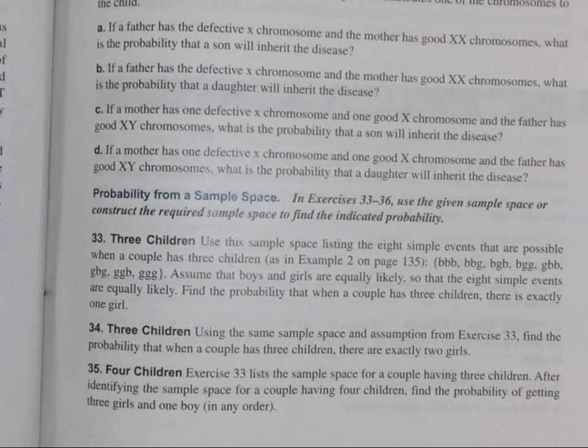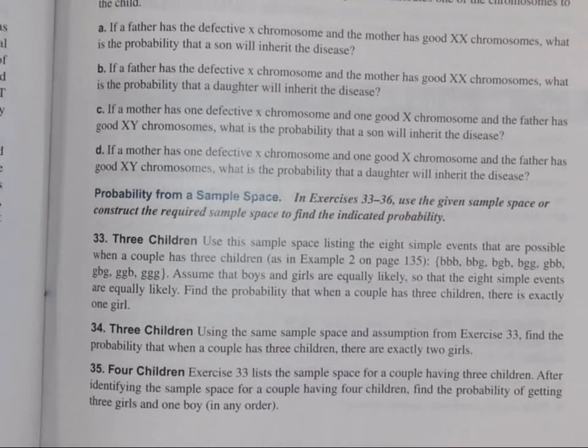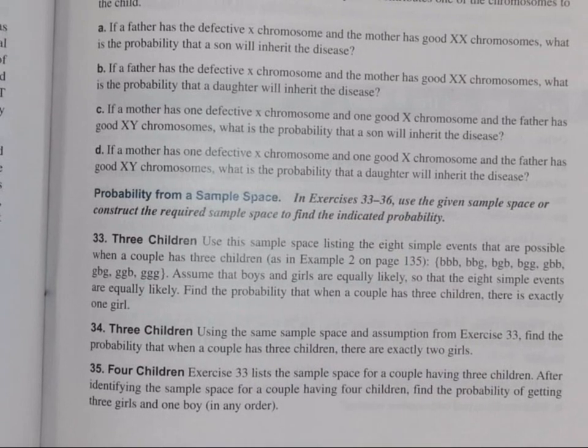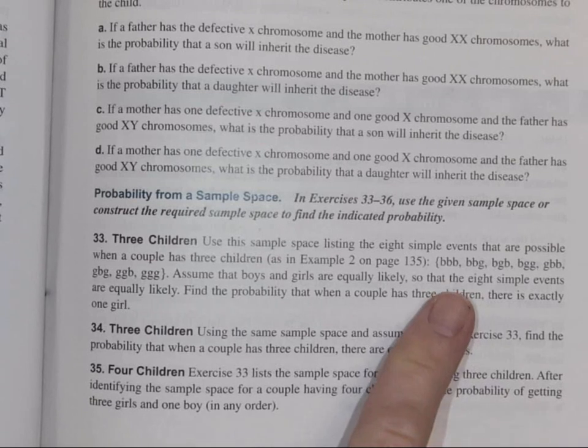All right, so 33. It says, in these exercises, use the given sample space or construct the required sample space to find the indicated probabilities. So in number 33, it says, use the sample space listing the 8 simple events that are possible when a couple has 3 children. So they actually gave them to you.